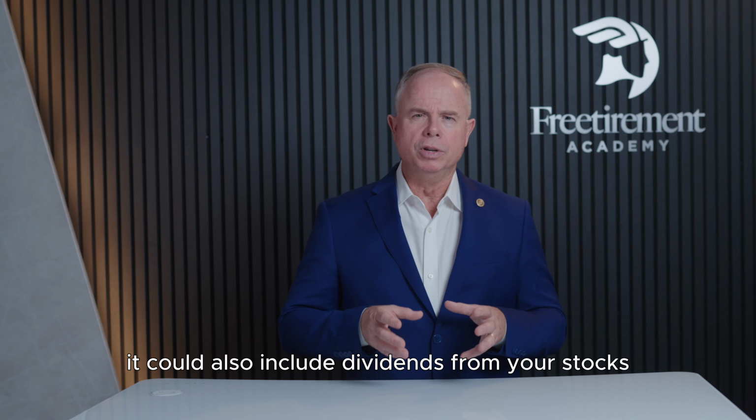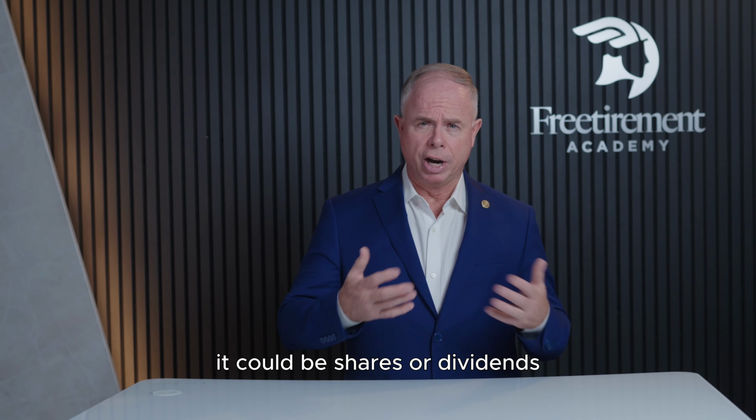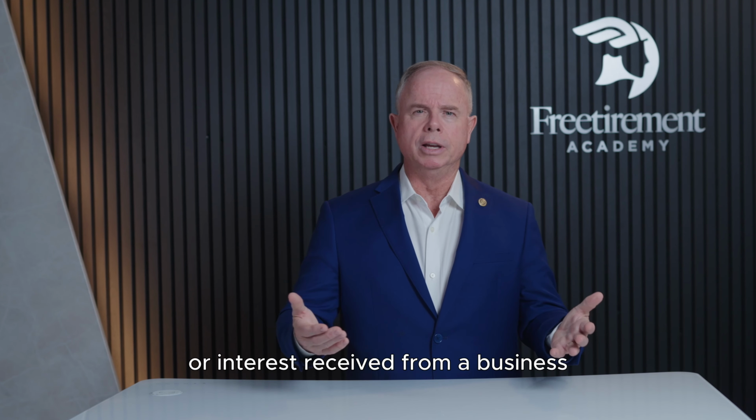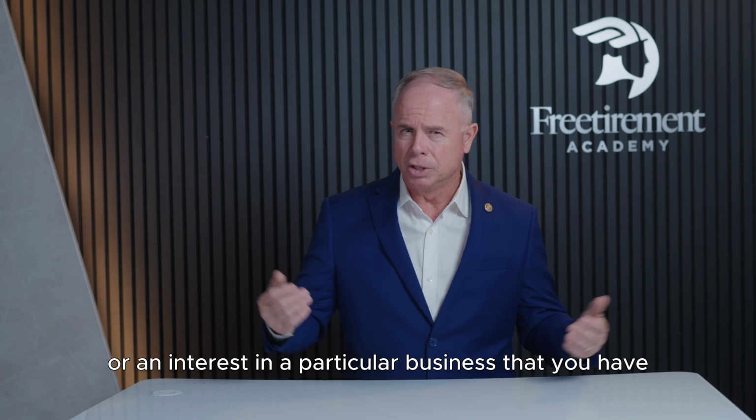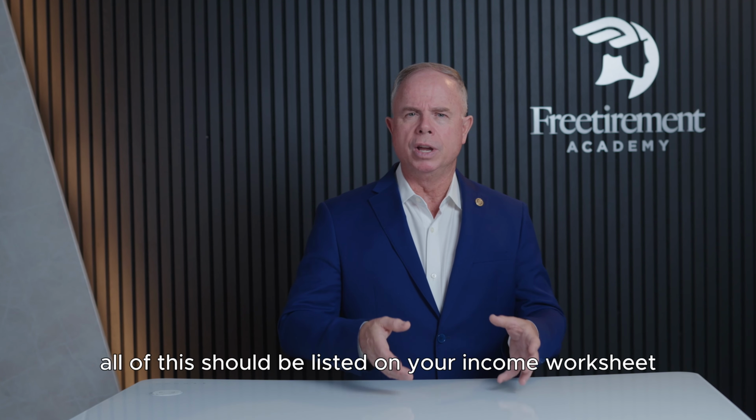It could also include dividends from your stocks. It could be shares or dividends or interest received from a business ownership or an interest in a particular business that you have. So all of this should be listed on your income worksheet.